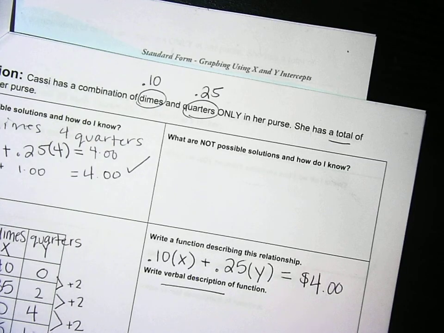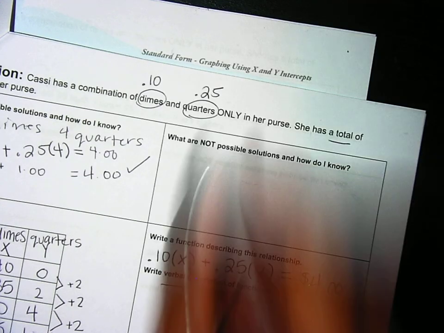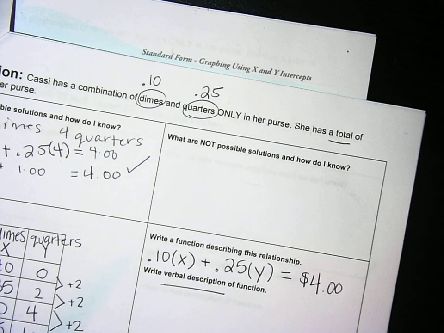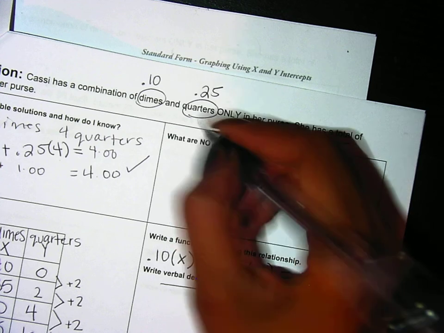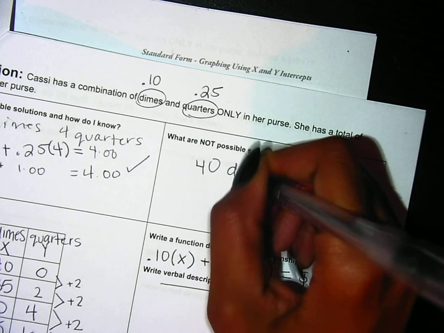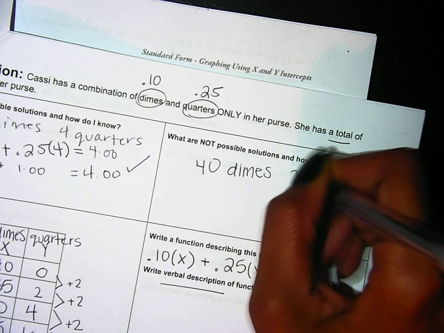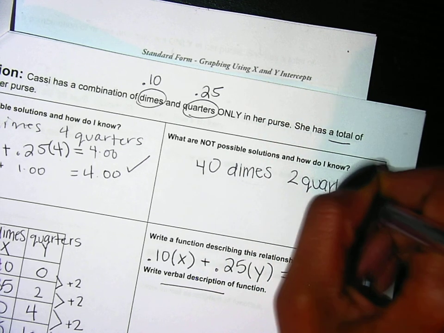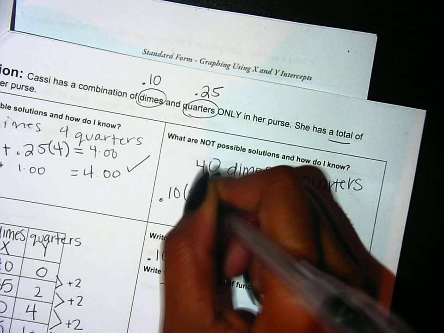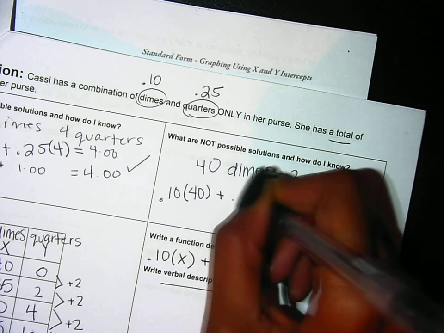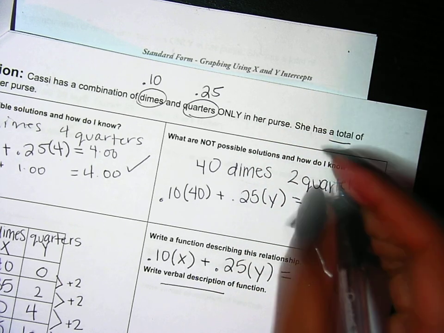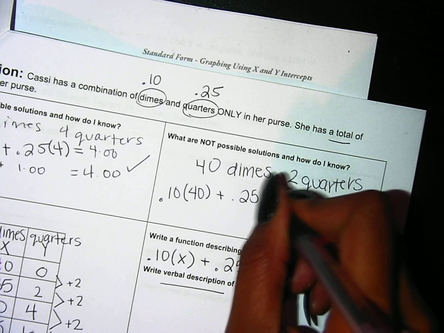So here, what is not a possible solution? I'm going to use a point that is not on my table, or not on my actual graph. So let's say I have 40 dimes and 2 quarters. Let's see if that's possible. Into our equation, we have 10 cents per dime, so 10 cents times 40, plus 25 cents per quarter, so 25 cents times y, times 2.